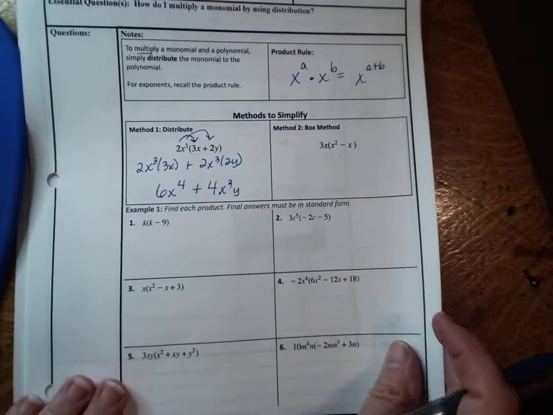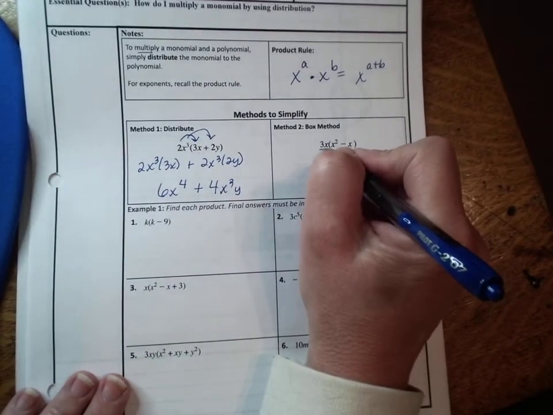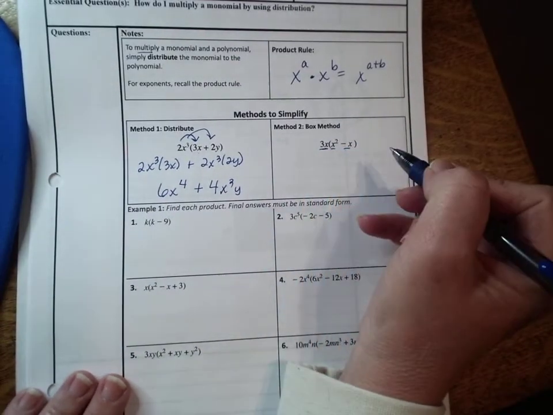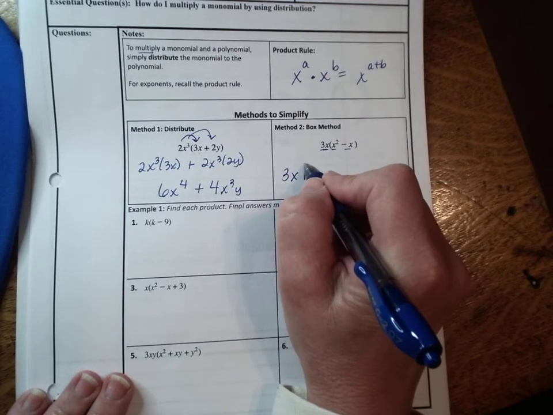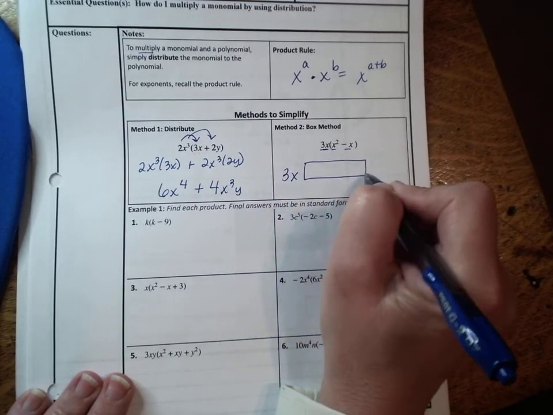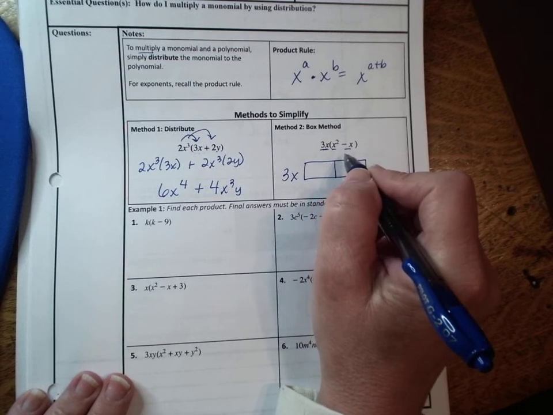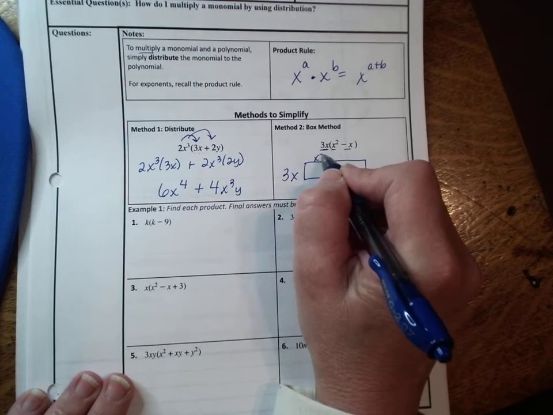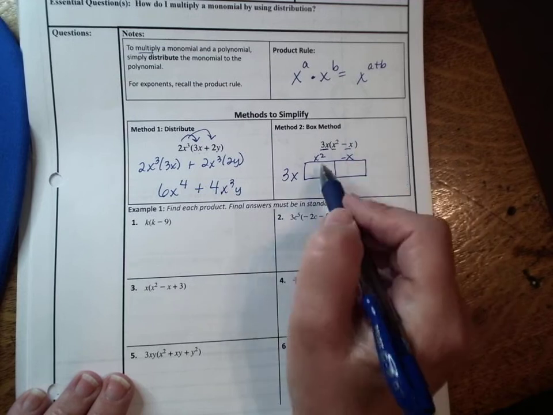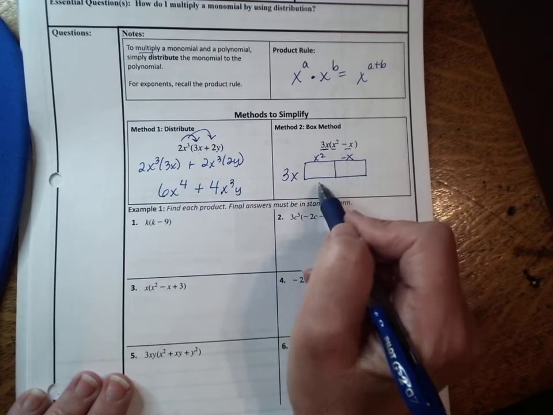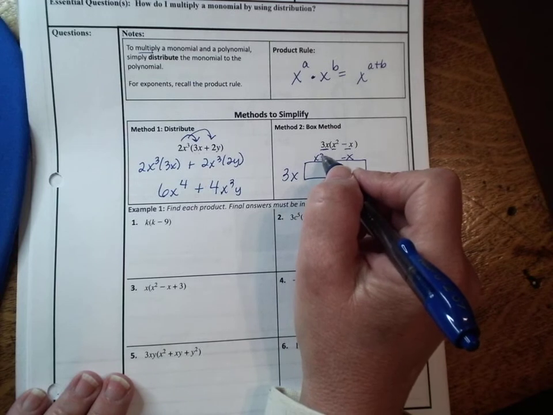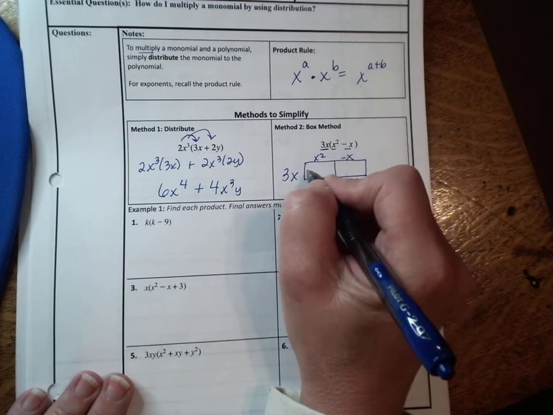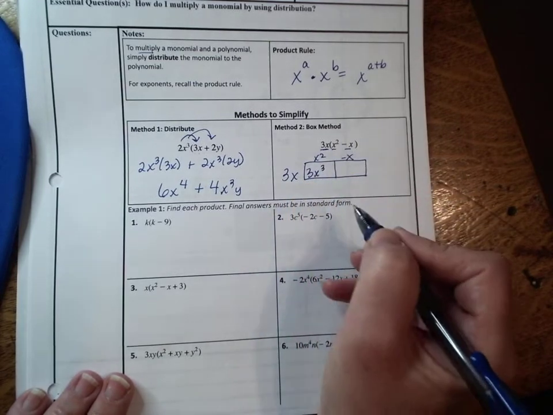Okay, so you can distribute that. Now, the box method. We have a monomial and a binomial. So we can take 3x, so you have one term. And then you're going to have 2 terms here. You're going to have x squared minus x. So you have a 1 by 2 box. Okay, then you 3x times x squared. Well, that is going to be a 3x cubed.